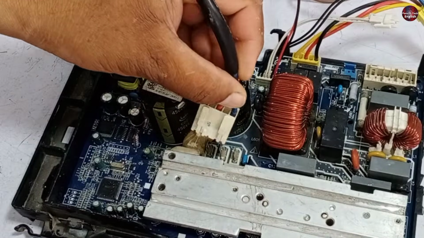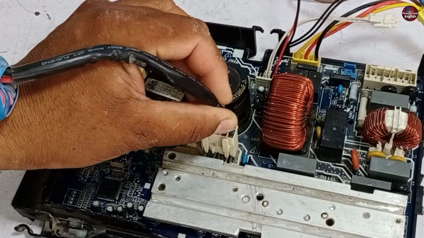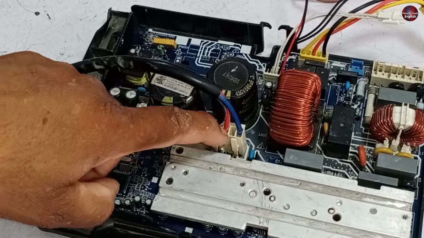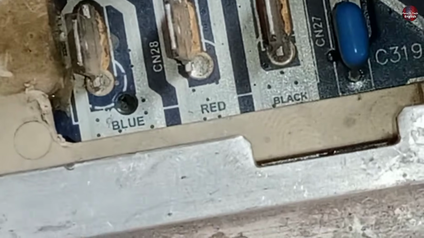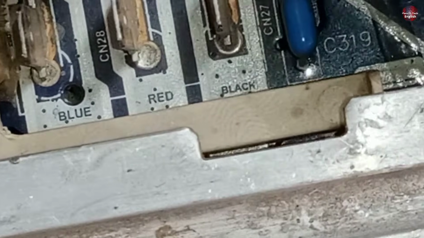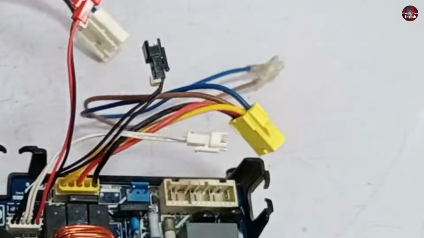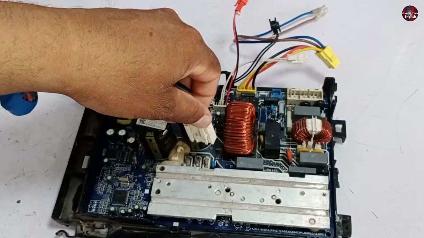This connector can be attached in reverse. After servicing the unit, if you attach it in reverse, it means you have reversed the UVW terminal wires. You can see blue, black, and red are written with the motherboard connector. This type of connector is attached to the UVW connection, so then it cannot be reversed.